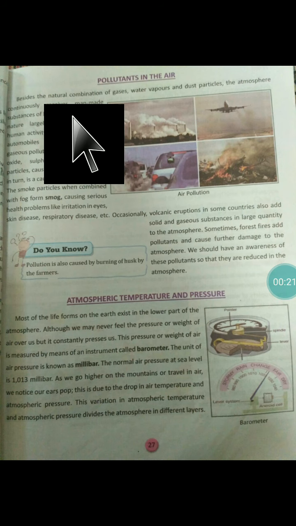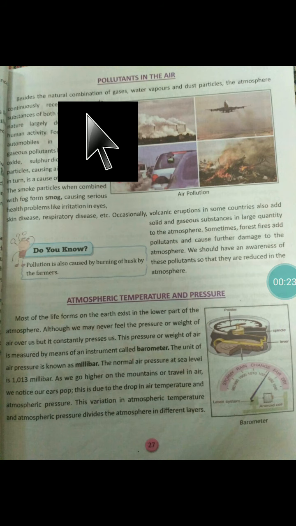Today we have to cover the pollutants in the air, atmospheric temperature and pressure, and the wind section, but due to some problem we are not able to continue with that. Regarding that, I'm sending you a video. So dear students, without delaying, we can start today's topic.